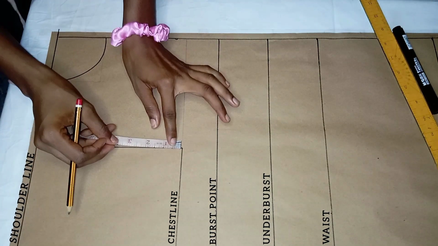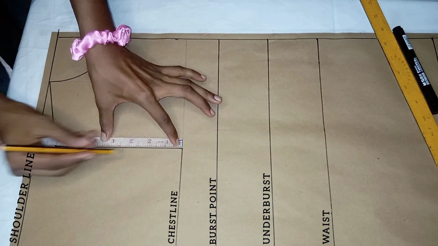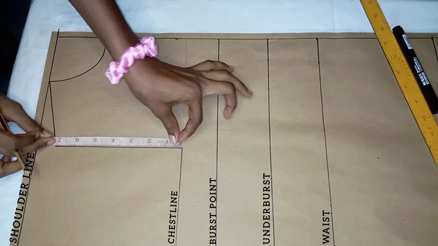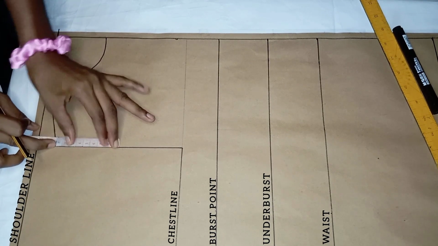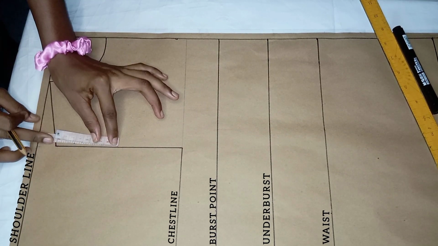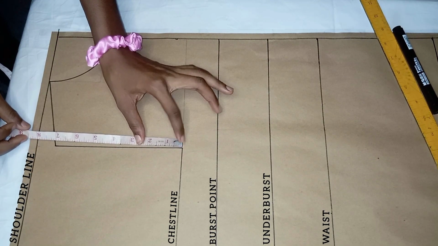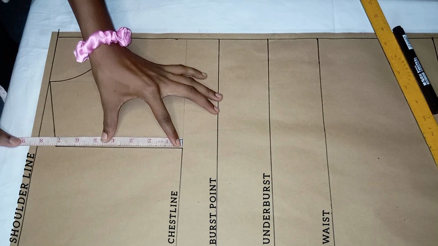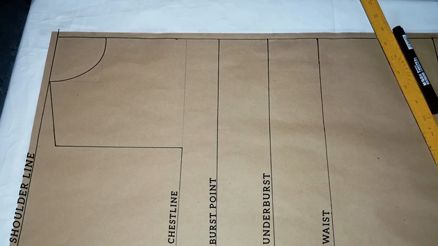To get our armhole curve, put your tape on your chest line straight to your shoulder slope. Get the middle of what you have. I have 7 inches. 7 inches divided by 2 is 3.5. If you are getting a strange figure, let's say 0.675, a number like that, you can go ahead and just fold the tape on your pattern paper to get your point. It will still give you the same figure.